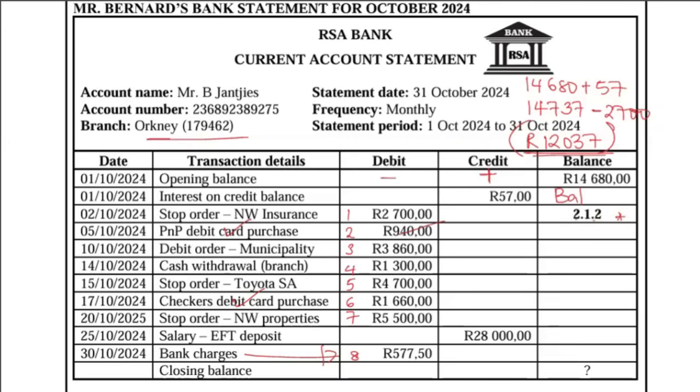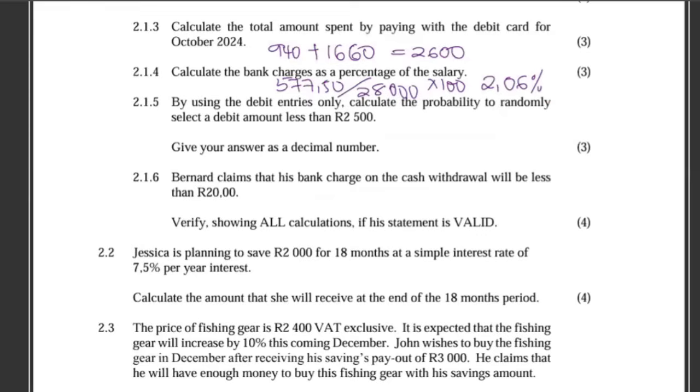2,500. So we have 1, 2, 3, 4. So the probability is going to become 4 over 8, which is the same as a half. And in decimal format, 0.5, because they want your answer as a decimal number.